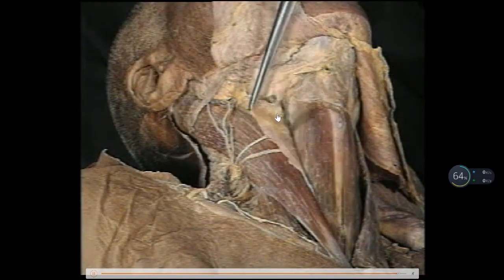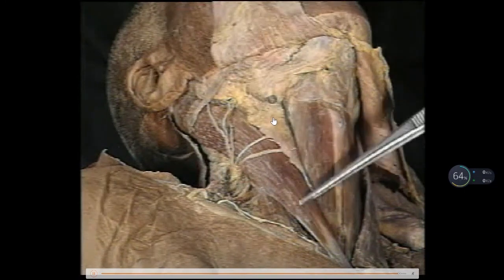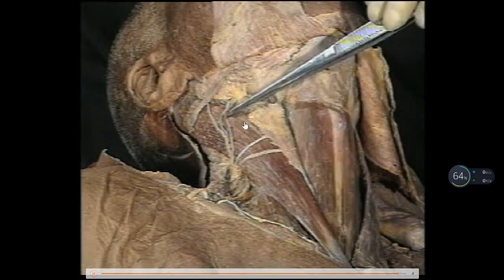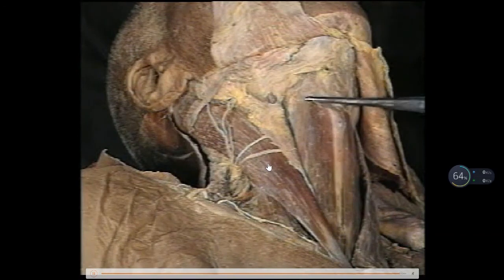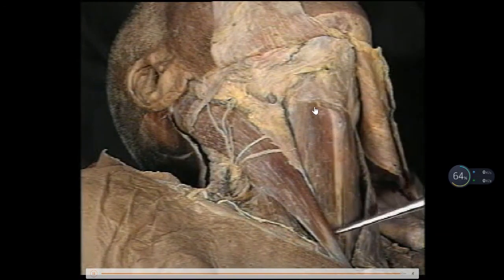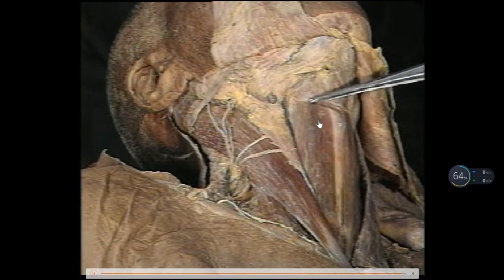Then this one is the enveloping fascia, the third layer. It covers the sternocleidomastoid. They are supra- and infrahyoid muscles. This is the fourth layer, muscle.